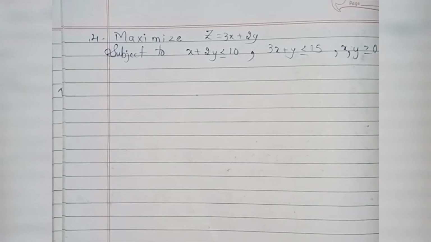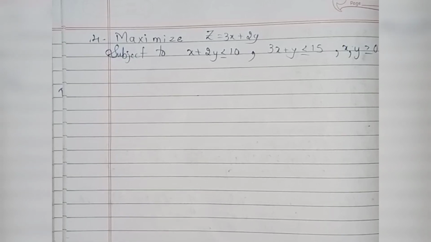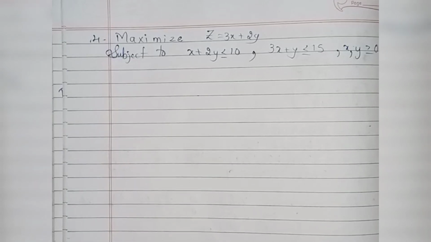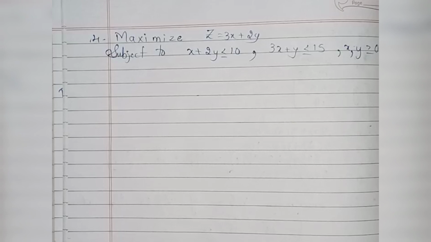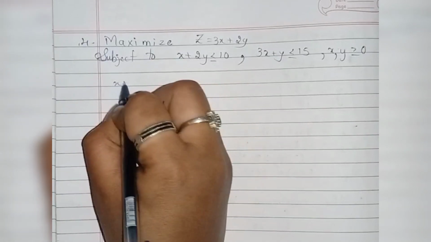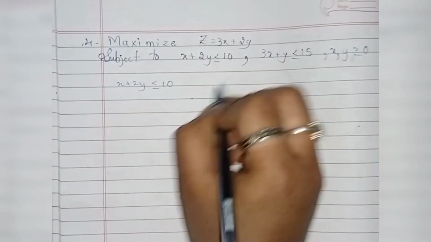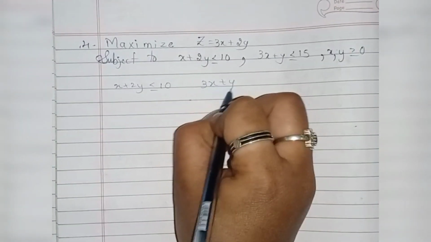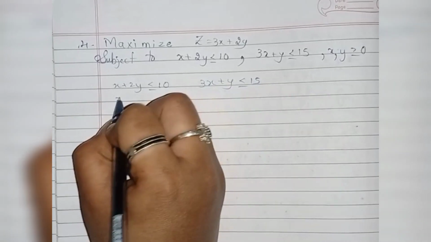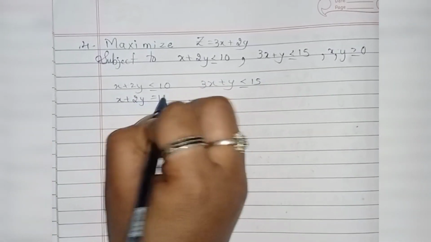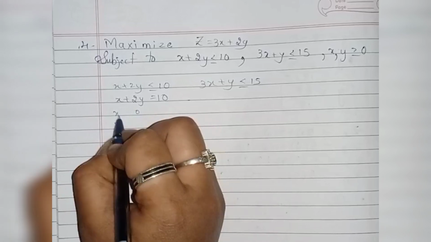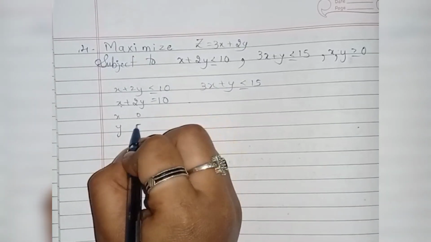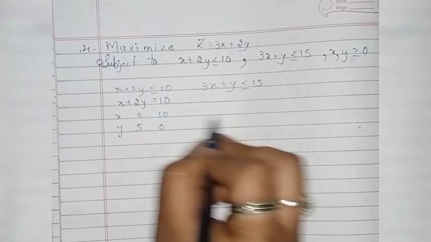Maximize z is equal to 3x plus 2y subject to x plus 2y less than or equal to 10, and 3x plus y less than or equal to 15. Now we have to take these constraints. Consider the equation x plus 2y is equal to 10. We have to find the points for x and y. If x is 0, y will be 5. If y is 0, x is going to be 10.